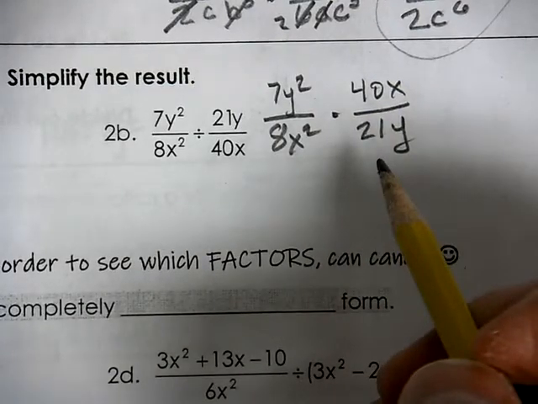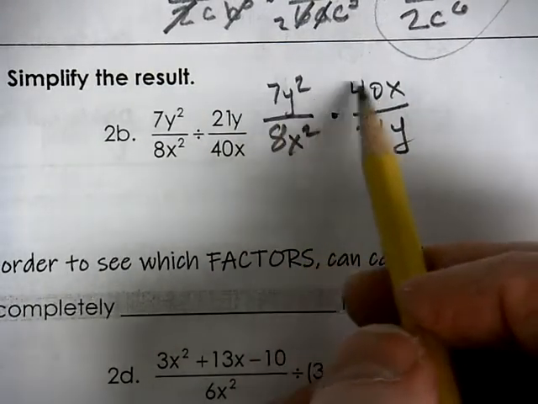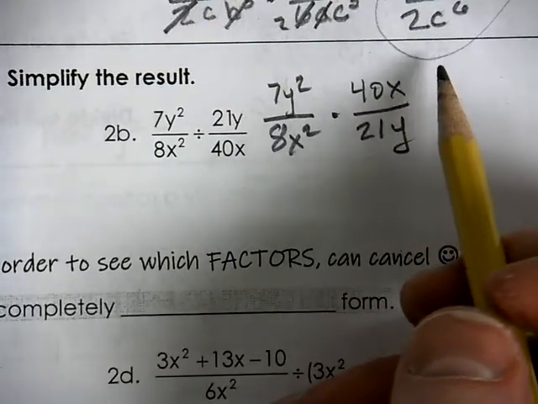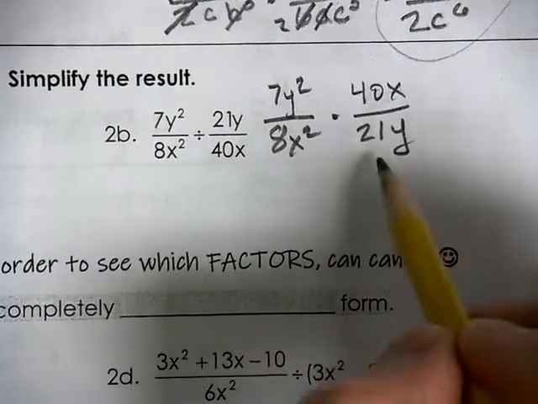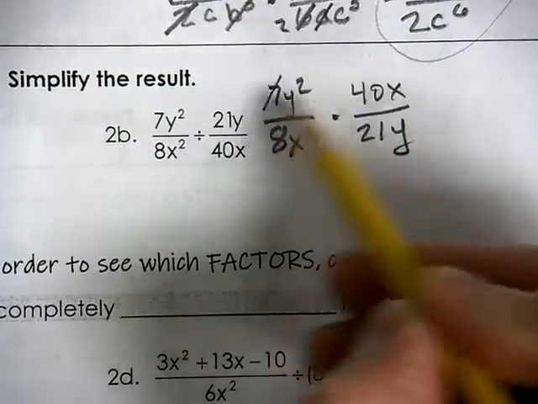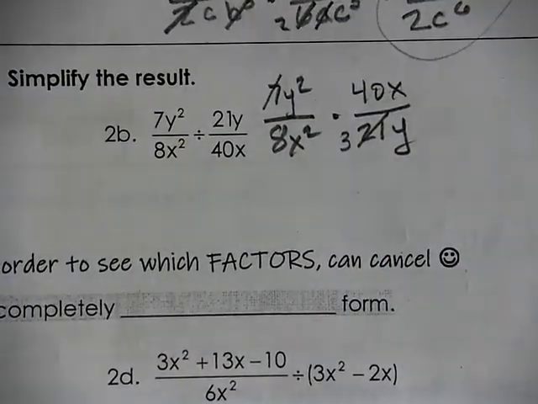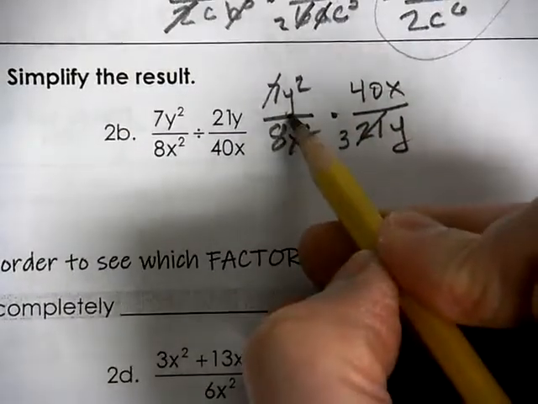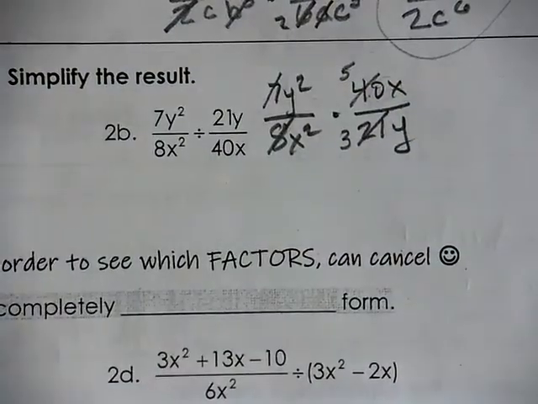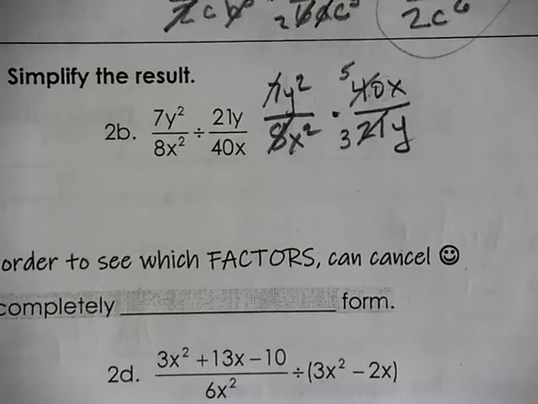Nothing there could be reduced. So you could multiply it all out if you want. 7 times 40 is 280. You could do that. But also notice that anything on top can cross off with anything on bottom. So 7 goes into 21 3 times, so I reduce that. The 8 goes into the 40. That goes in there 5 times. So the 40 is going to become a 5 now, because 40 divided by 8 is 5.